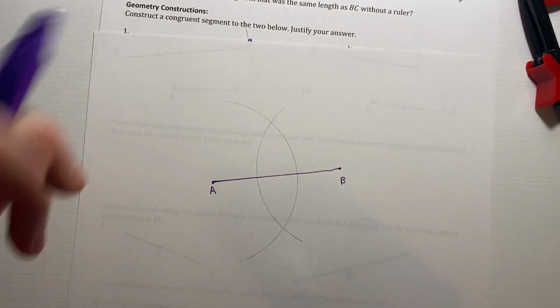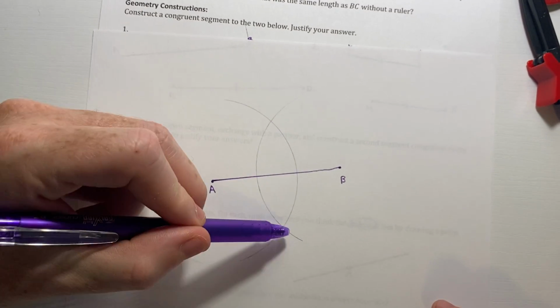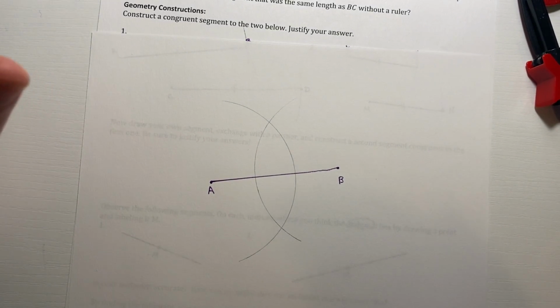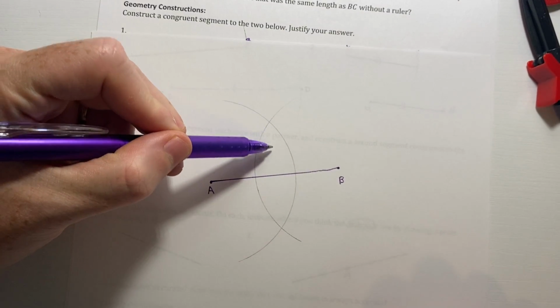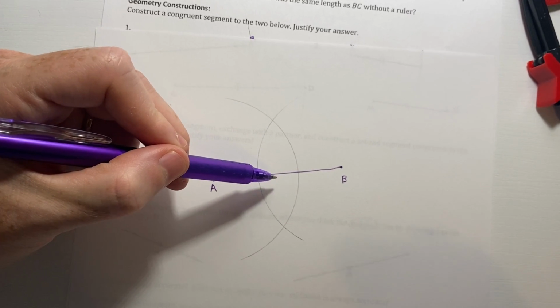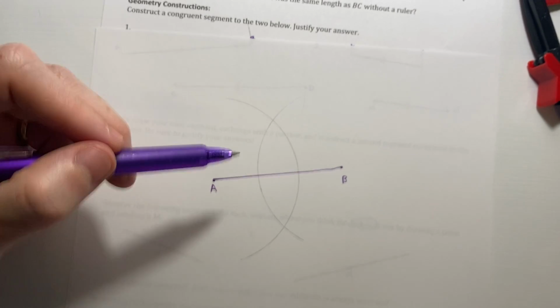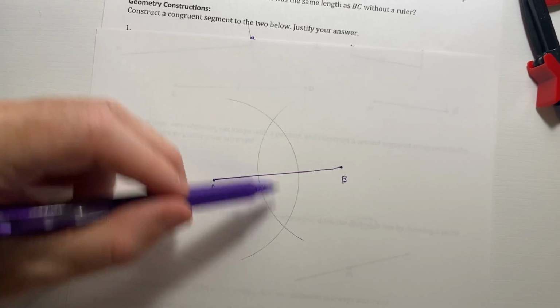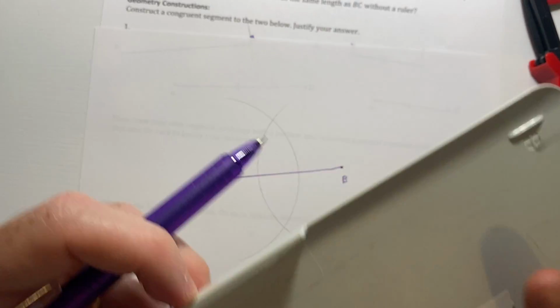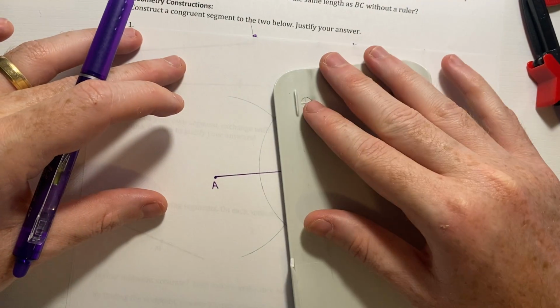Okay, so now I have 2 intersecting points both above and below the segment that I just created. If I draw a perpendicular line directly through my segment AB, it is going to intersect my segment exactly at the midpoint, right? Once I draw this vertical, perpendicular line, I just create a perpendicular bisector, and it's going to bisect my segment AB at exactly the midpoint.